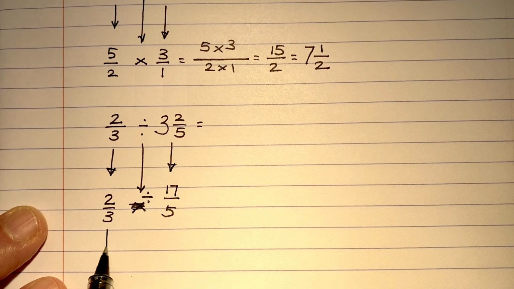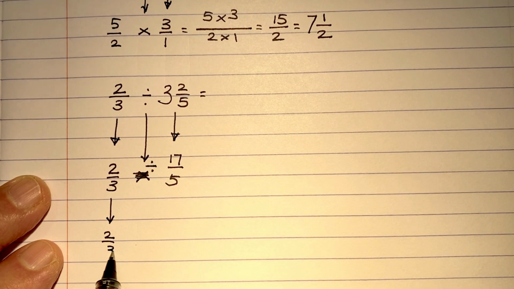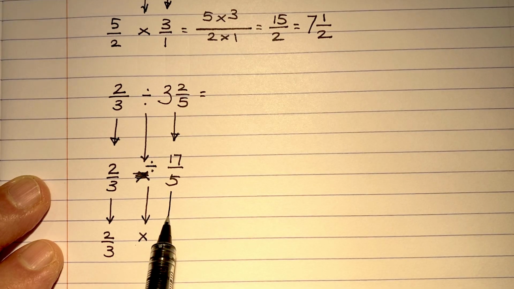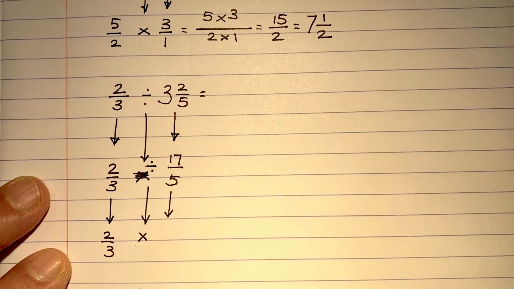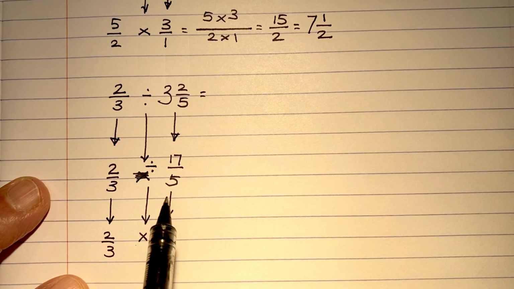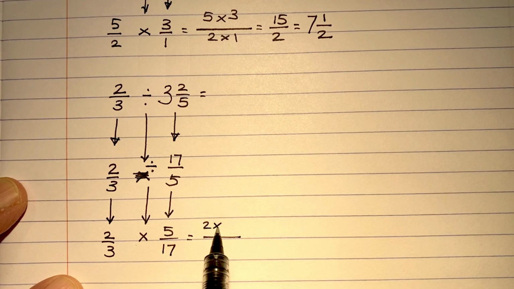Now, keep. Now change. And now you can flip because you've got an improper fraction, a fraction which is not involved with mixed numbers. So that becomes 5/17. 2 times 5, 3 times 17.